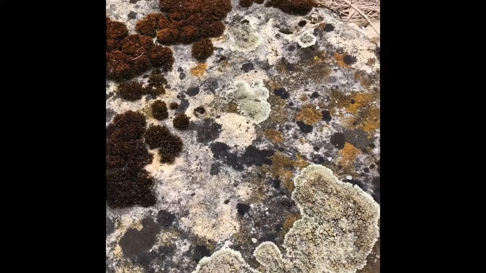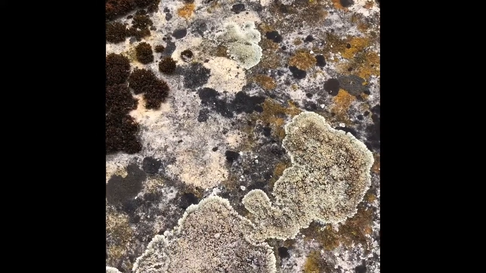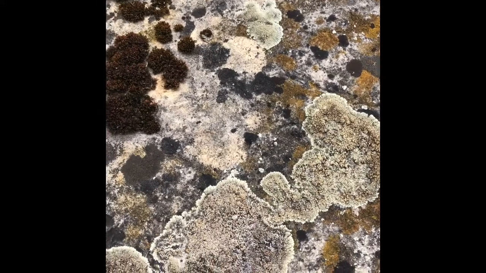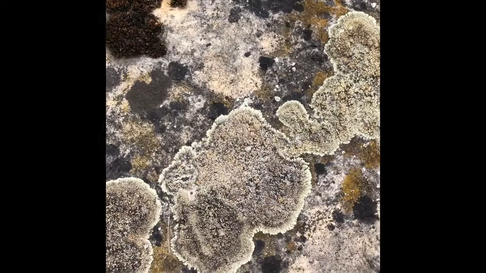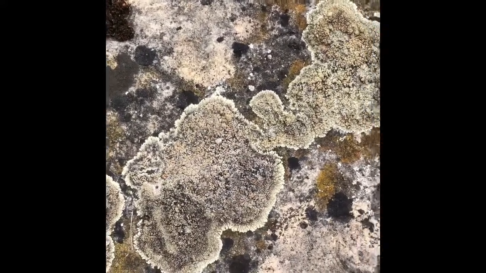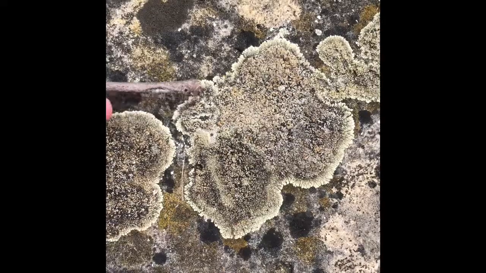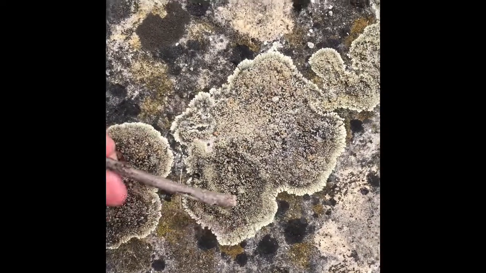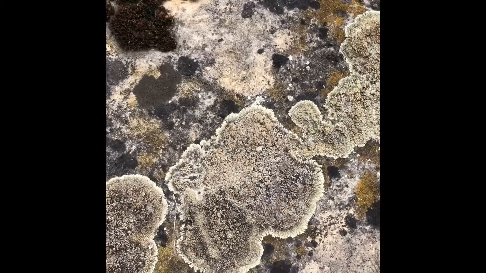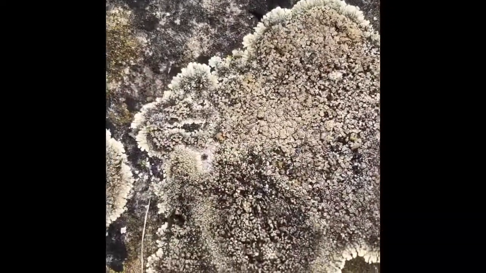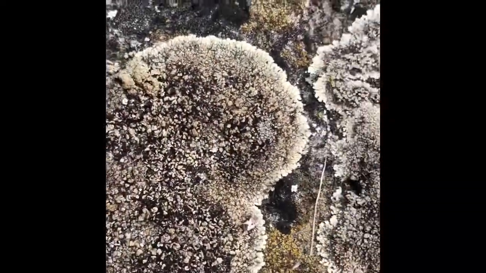Now I'll use this rock to show you some examples of crustose lichens. So the crustose lichens, think of the word crusty. Basically they're lichens that are adhered so tightly to their substrate that you would destroy the specimen trying to remove it. The first one that we're looking at right here, this big one, you see several examples of it.